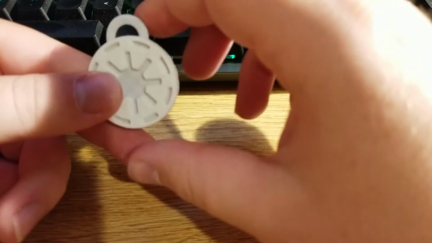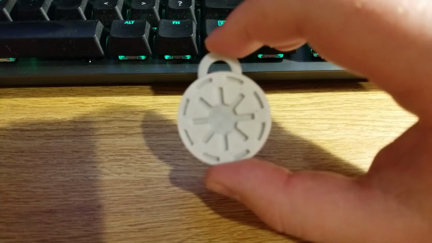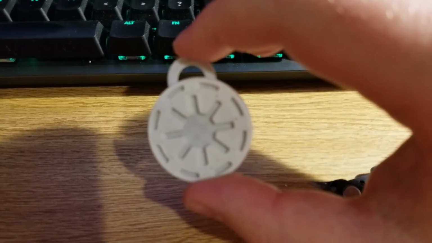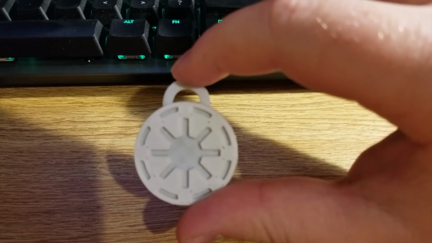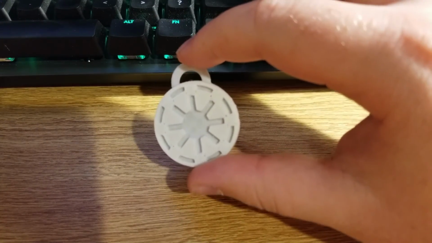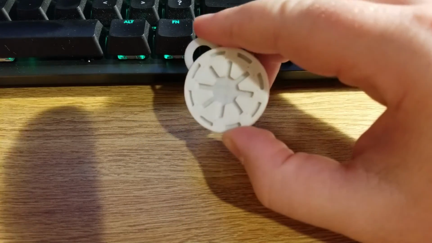There, and there we have it. A nice little keychain. Nice and 3D printed. Nice. This is actually a symbol from Star Wars.